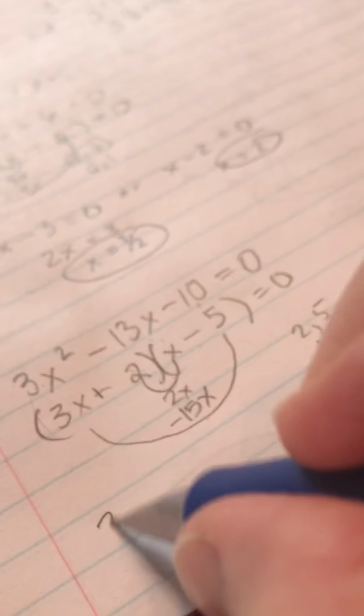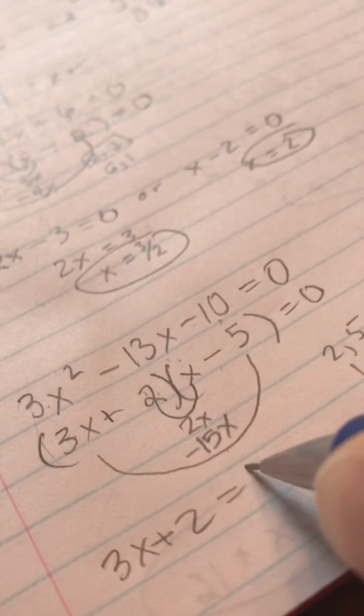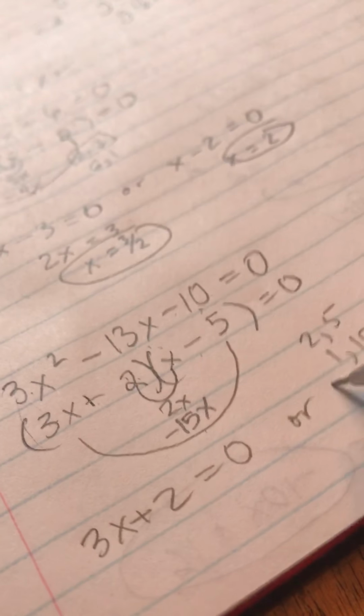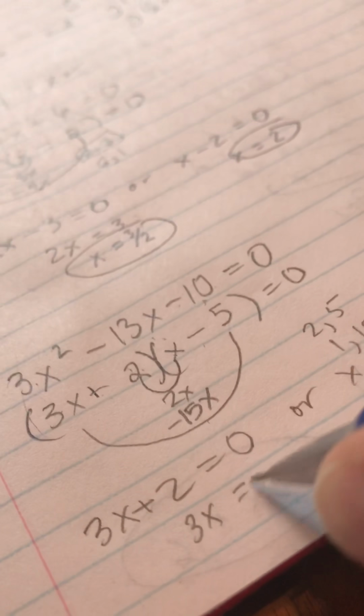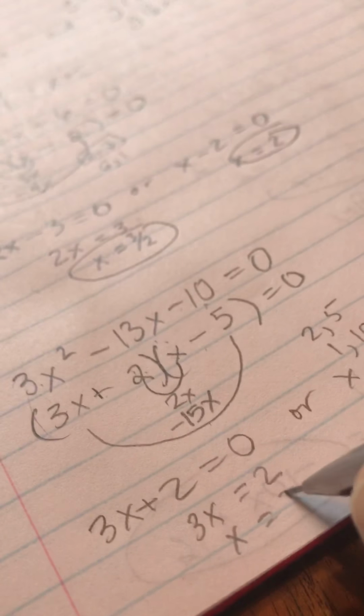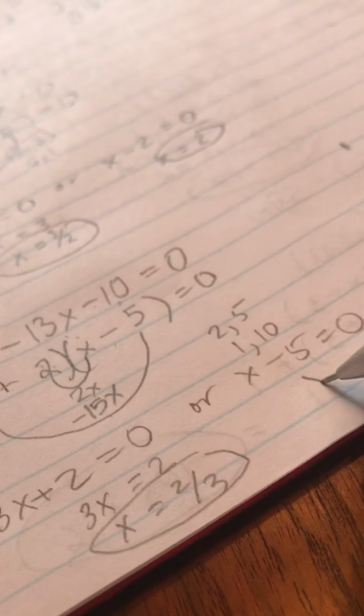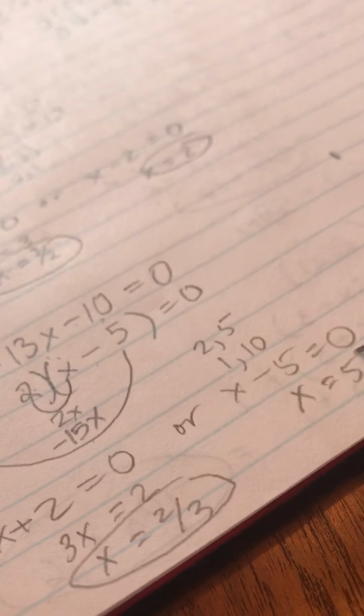Then you can set each factor equal to 0. 3x plus 2 equals 0, or x minus 5 equals 0. And here, subtract 2 from both sides and divide by 3 to get x equal 2/3. Over here, just add 5 to get x equal 5.